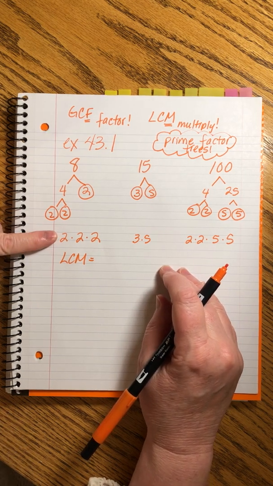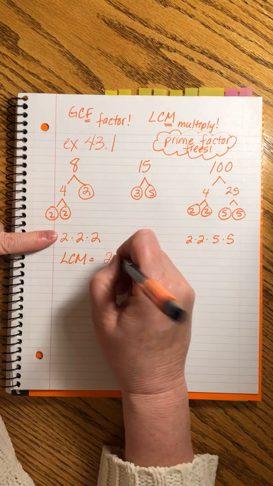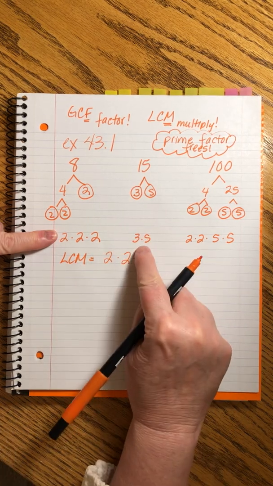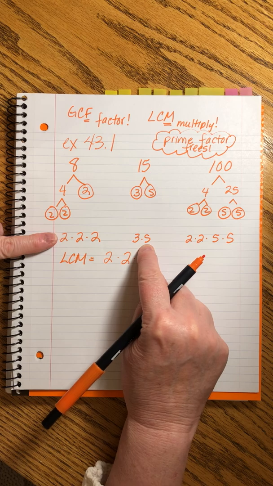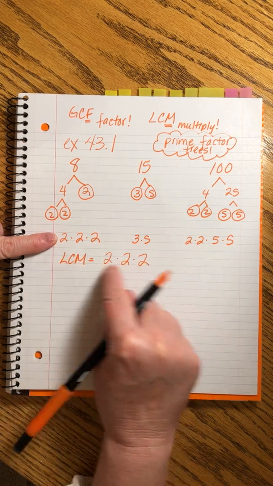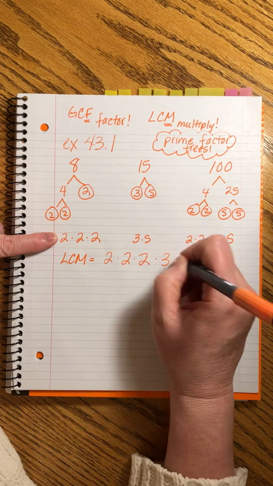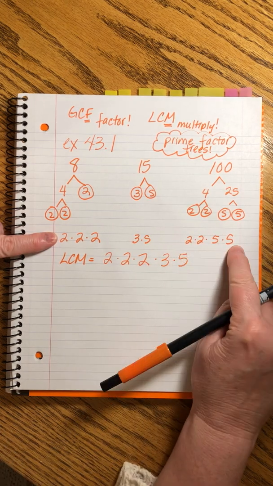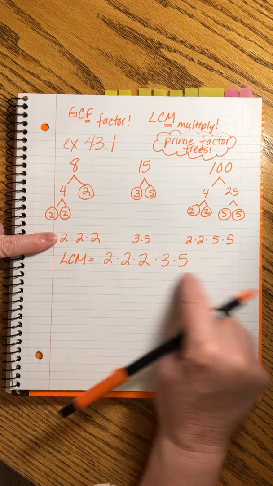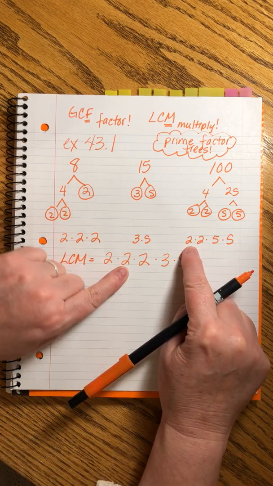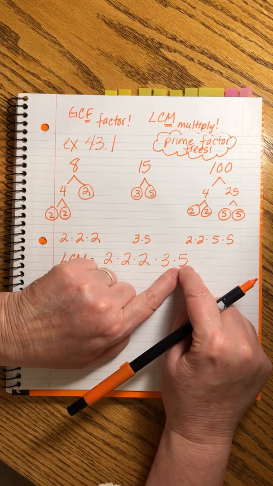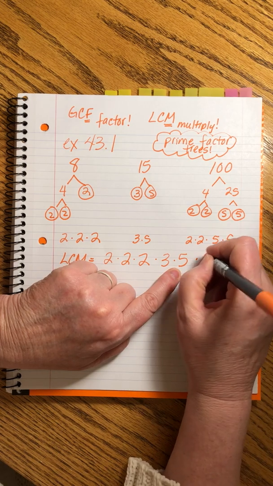We start with the first number and we just list all of its prime factors. Now we go to the second number and say, okay, are any of these numbers already on our list? No, there's no 3s, no 5s, so we have to add both. Now we look here. Are any of these numbers already on our list? Yeah, we already have 2s. We have 2 2s. And we have 1 5, but we need to add 1 more 5.